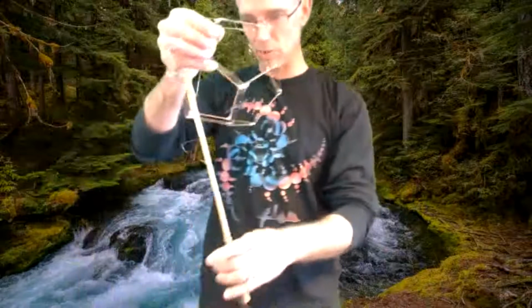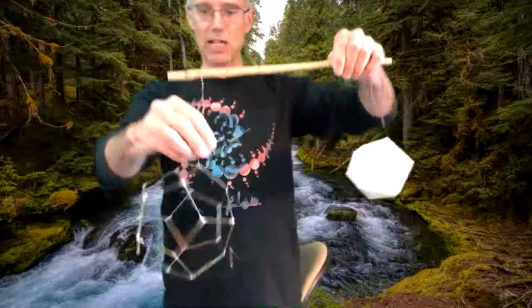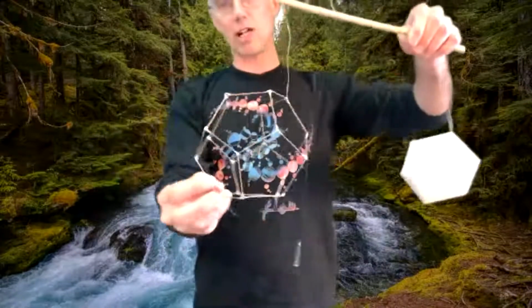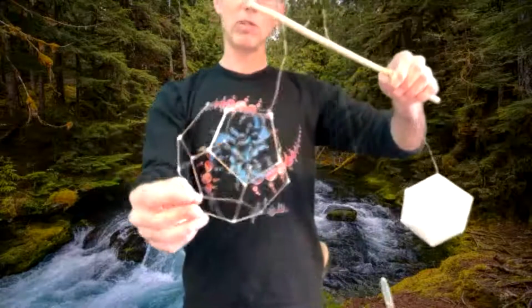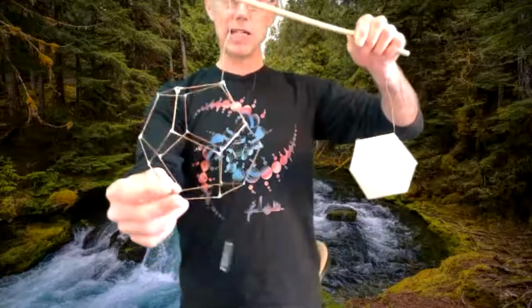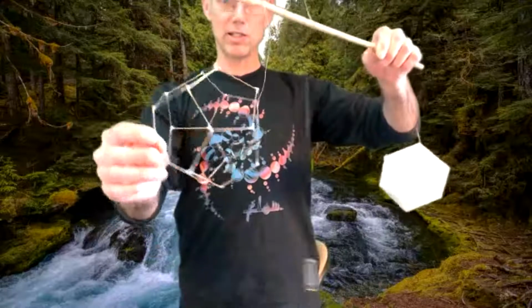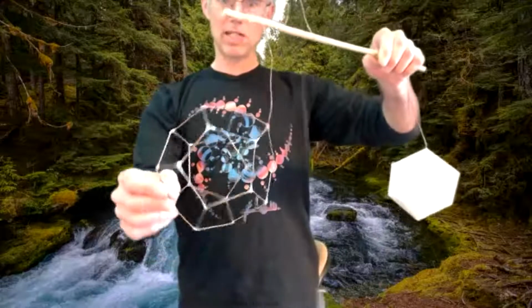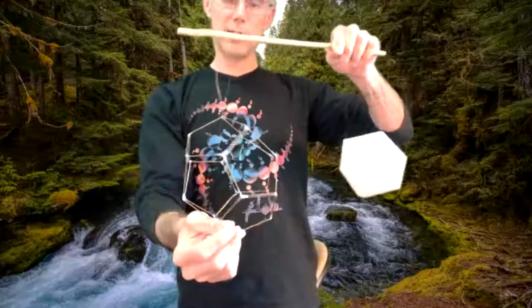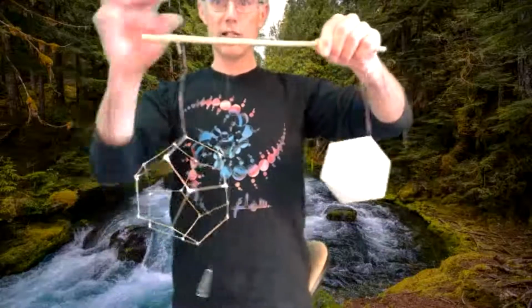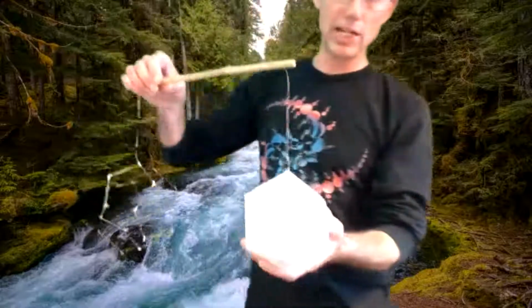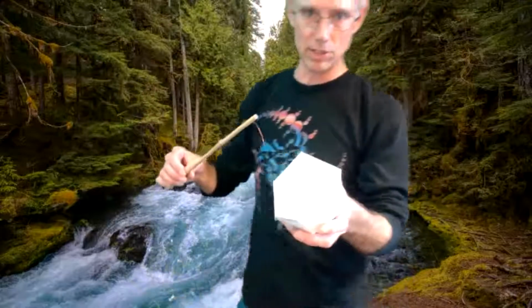Okay, so Spider-Man's out, and this thing right here was me with a soldering iron and a bunch of little brass rods making, what shape do you think this is here? Pentagonal sides, they're all the same. This is the dodecahedron.